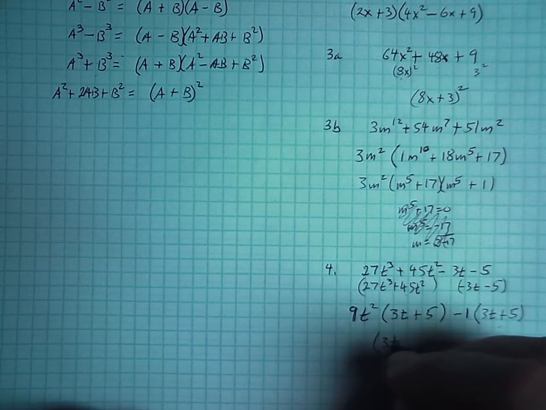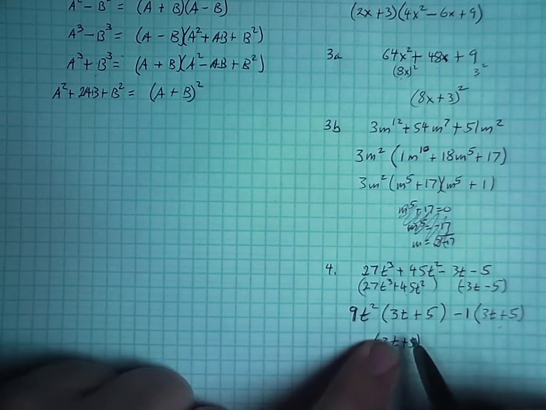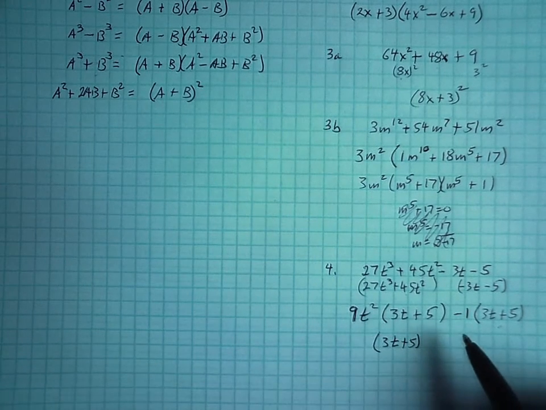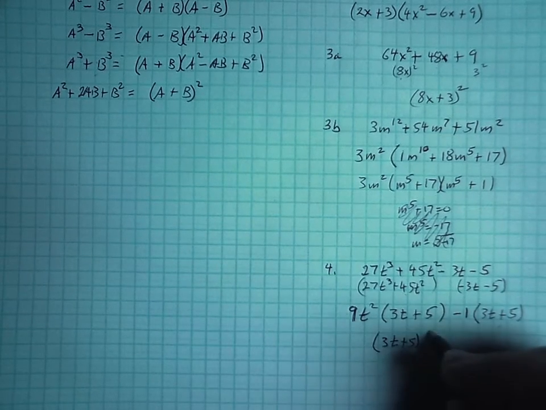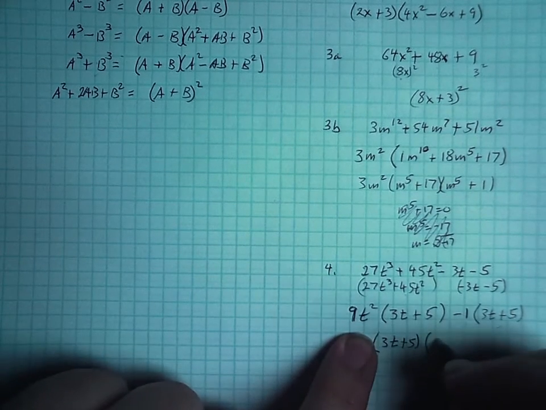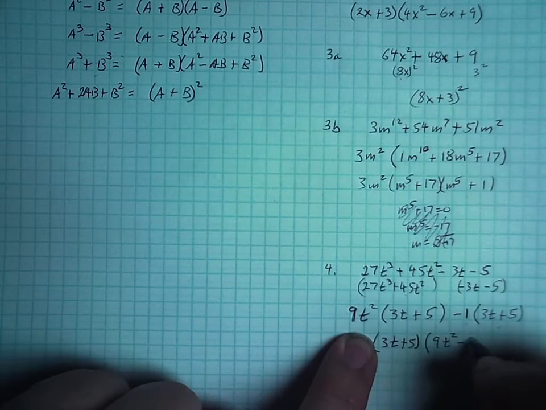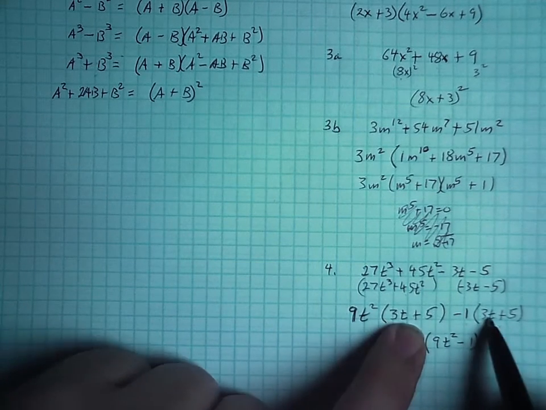So pull this one out front. 3t plus 5 is your common factor here. It's your factor. So you pull it out front, and then what that leaves behind are the ones that got factored out earlier, 9t squared minus 1. So this is the common factor.